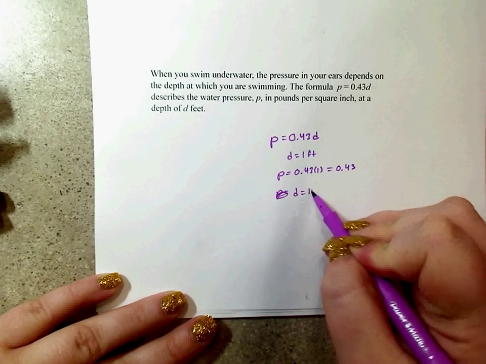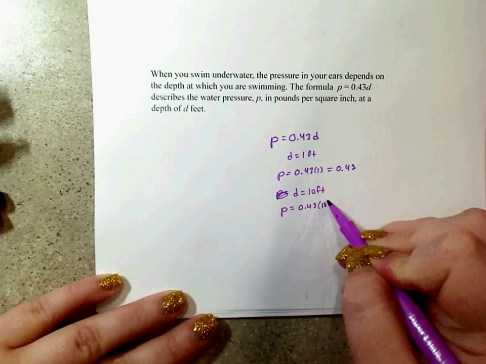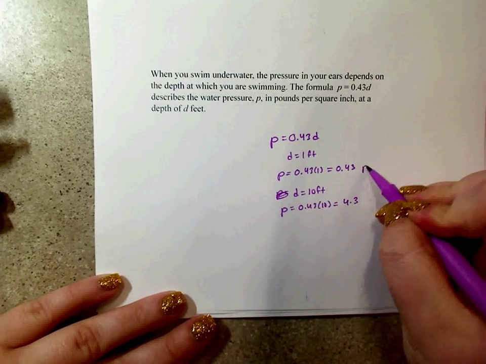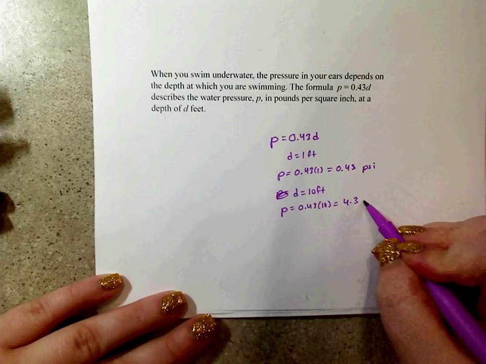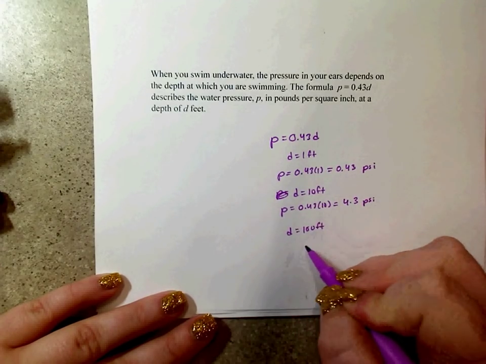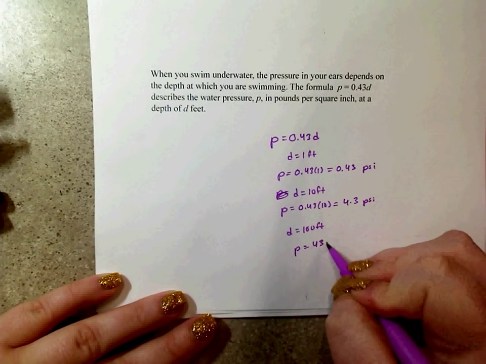If the depth is 10 feet, then the pressure is 0.43 times 10, which is 4.3. And this is pressure in pounds per square inch, so PSI. And if the depth were 100 feet, then it would be a pressure of 43 PSI.